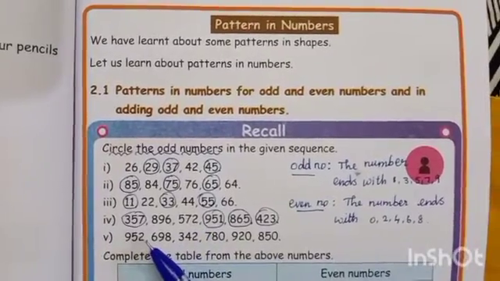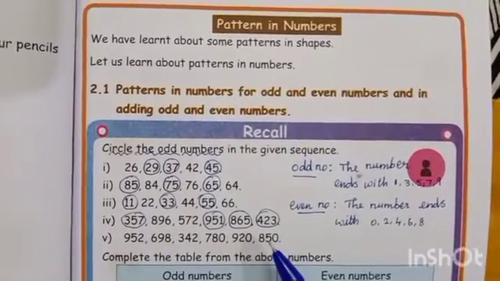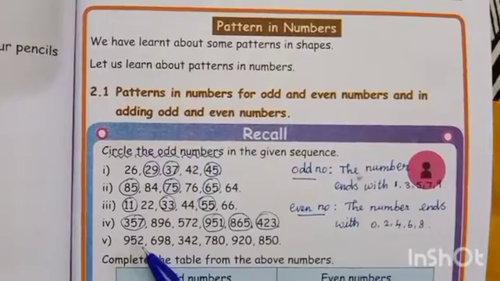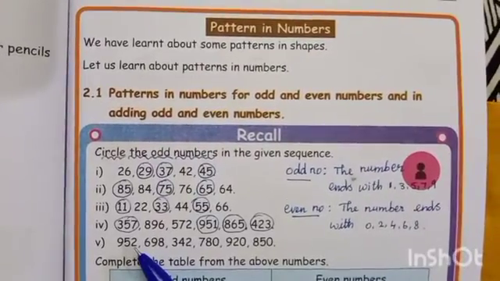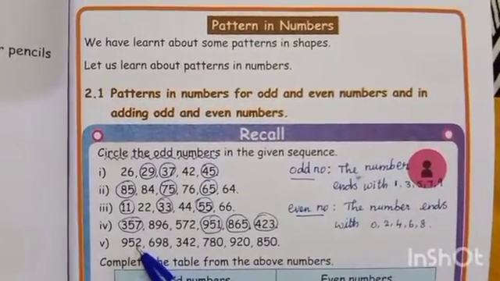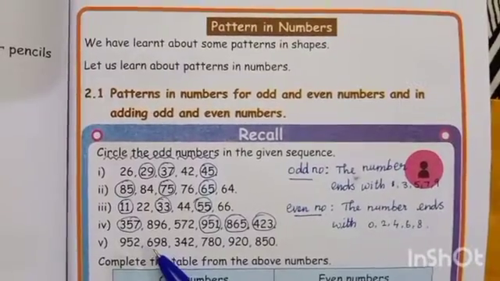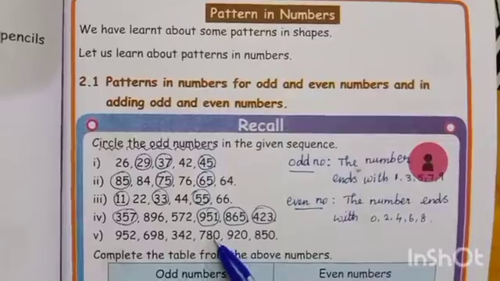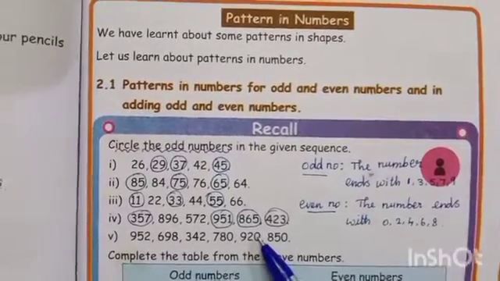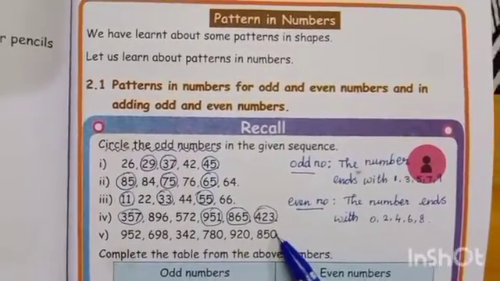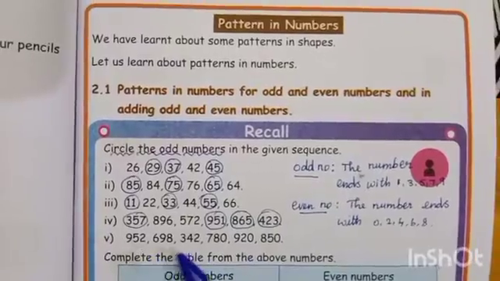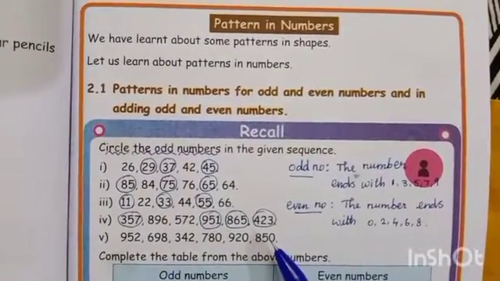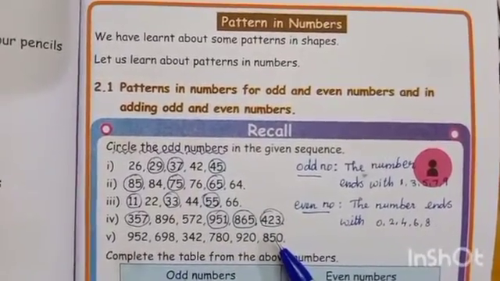Now consider the fifth problem. For the end of the digits: the first number ends with 2, the second number ends with 8, the third number ends with 2, this number ends with 0, this also 0, this also 0. So all the given numbers are even numbers.